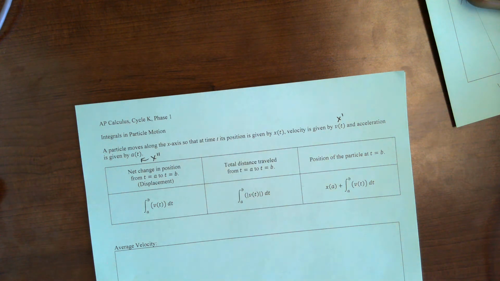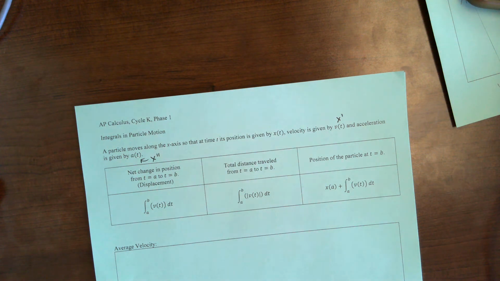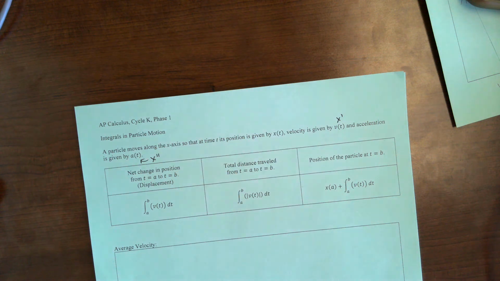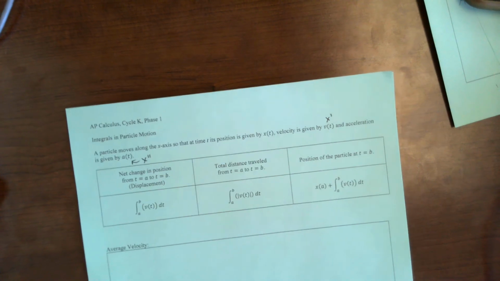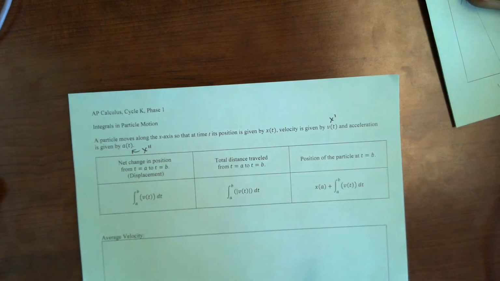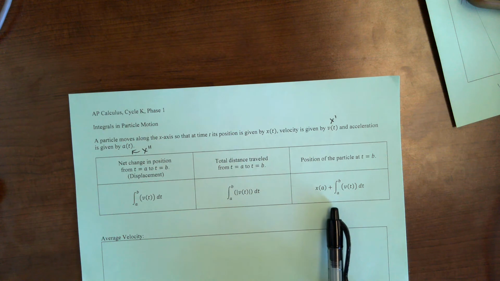And by net change, I'll explain that in just a second. Total distance traveled from time a to b is given by this integral, where you do the absolute value of velocity. And then the position of a particle at time t equals b is given by this formula.